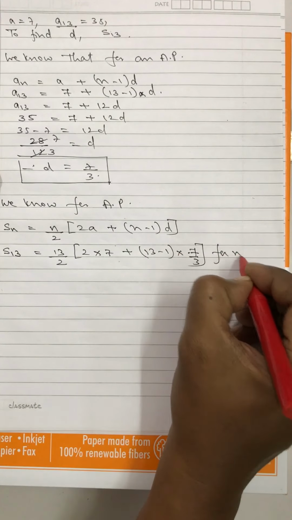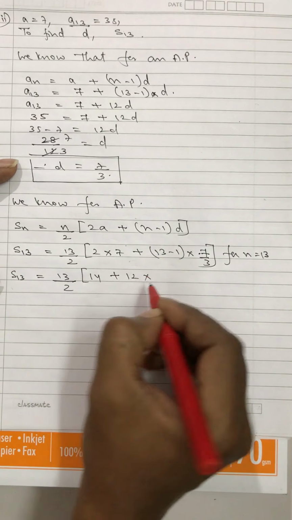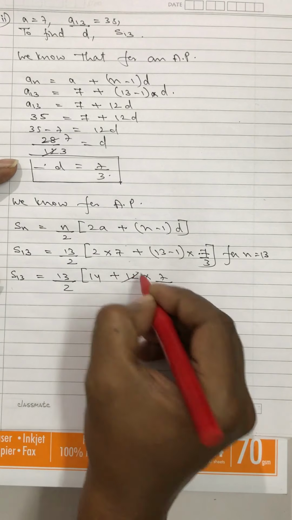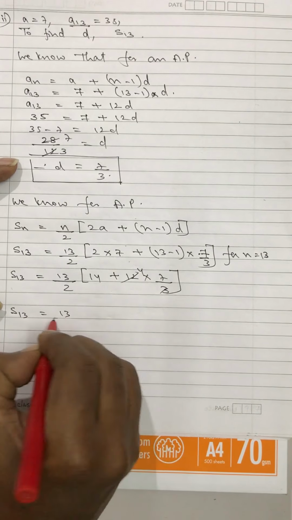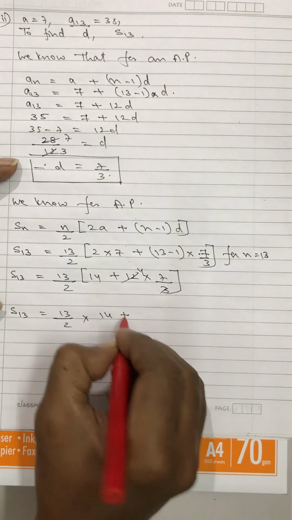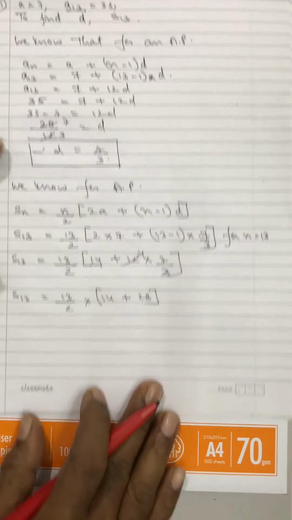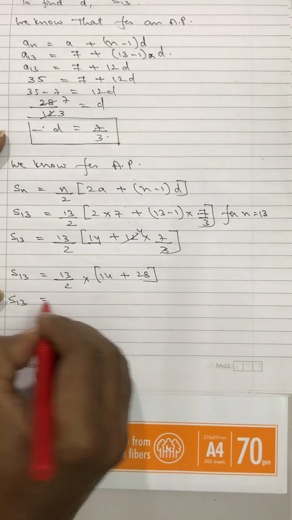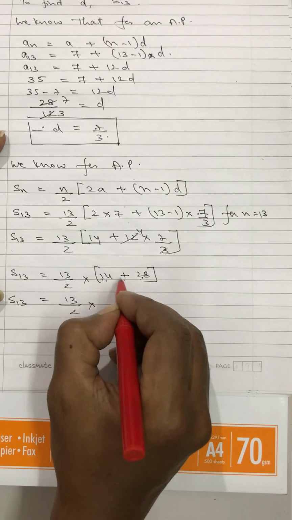S13 is equal to 13 upon 2 into 14 plus 12 into 7 upon 3, 3 4s are 12, so we get S13 is 13 upon 2 into 14 plus 28, right? 4 7s are 28. So we get S13 is equal to 13 upon 2 into 42.